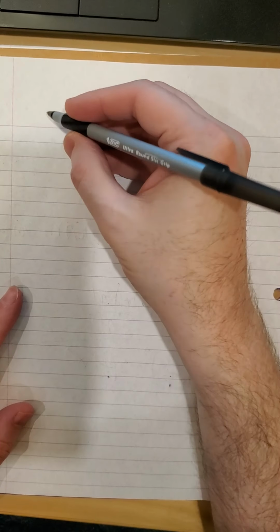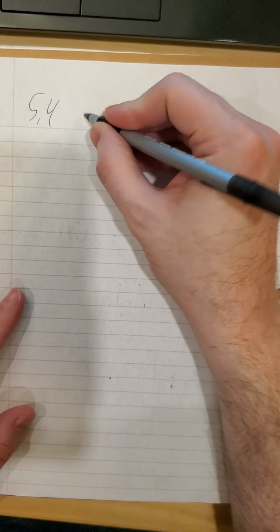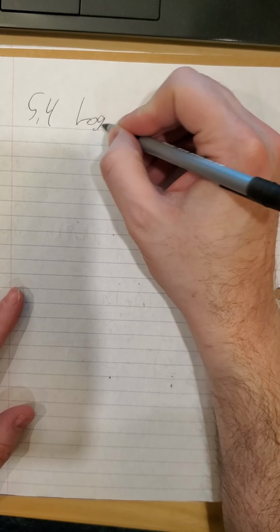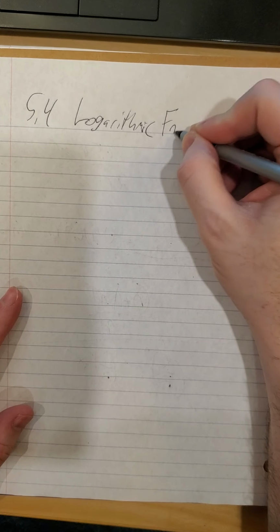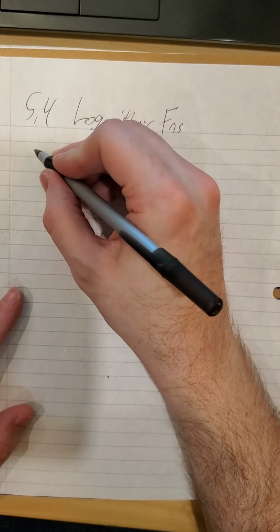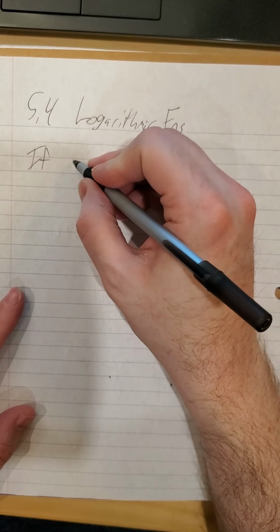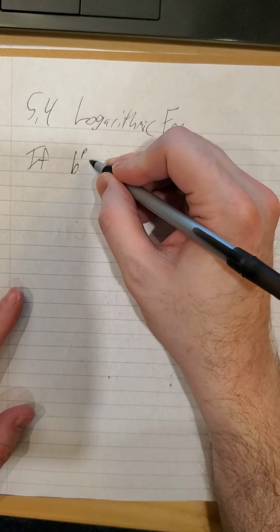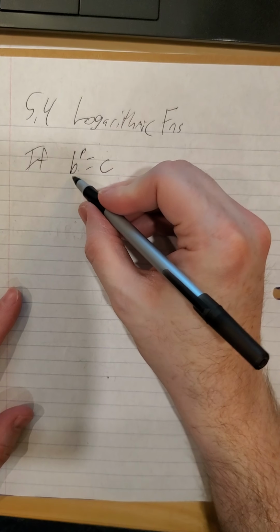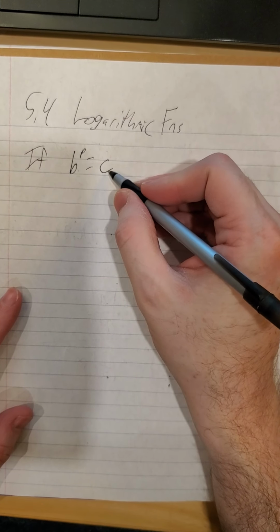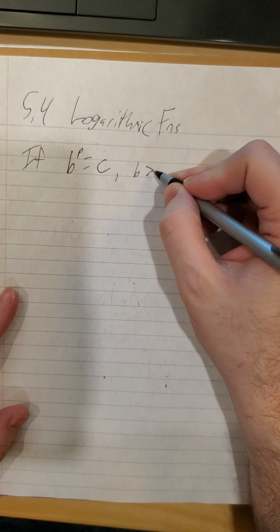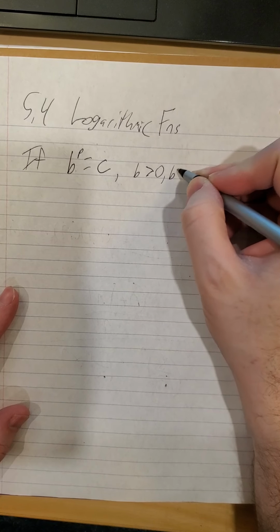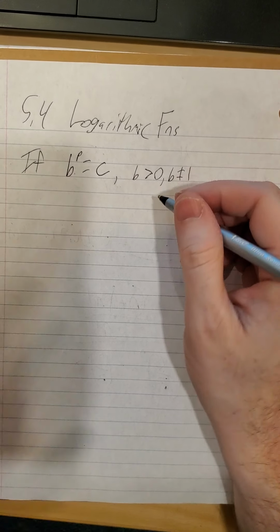Hello and welcome back. In section 5.4 we get into logarithmic functions. So we'll start with a basic definition. If b raised to the p is equal to c, so a base to a power equals some constant. Two rules for b: b is greater than 0 and b is not equal to 1.